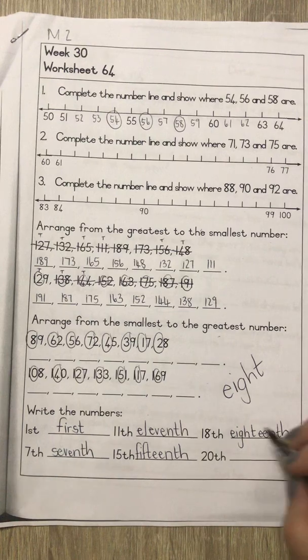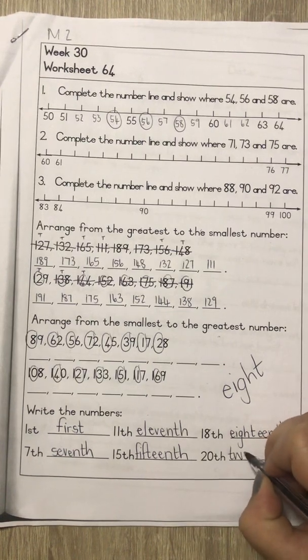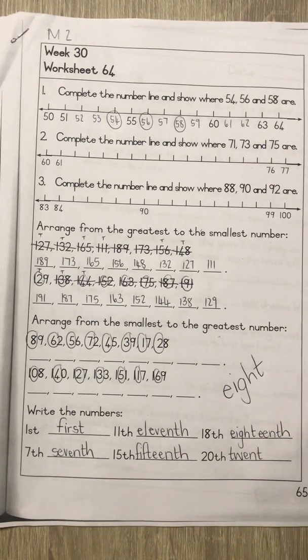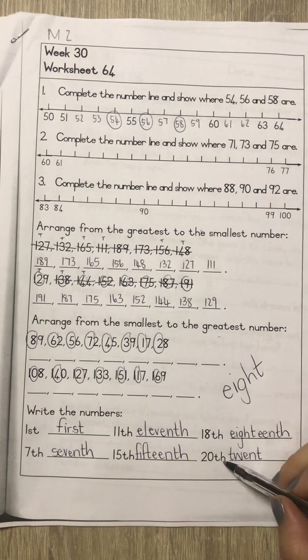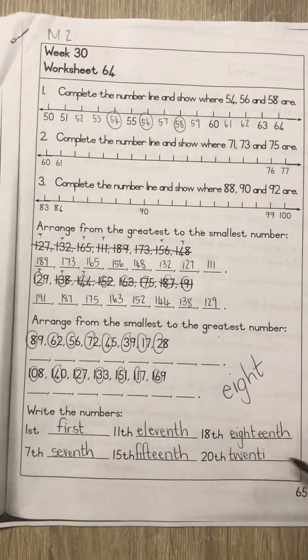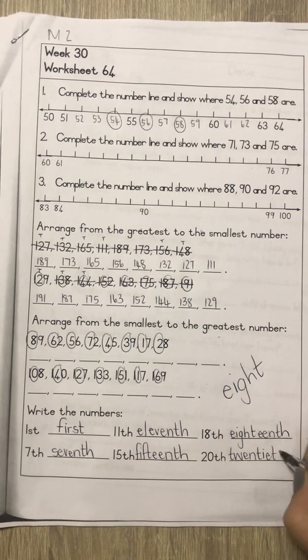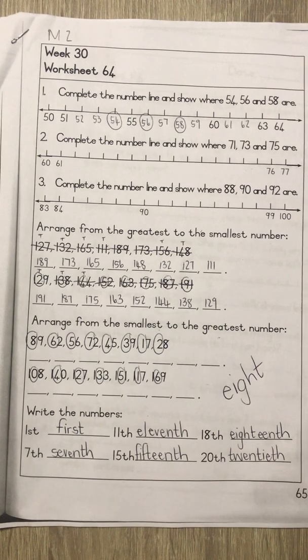And 20th, but now, almost like we do with the plurals, we don't put... we say 20th. 20th. Oh, that looks so wrong. Write it down like that, but for some reason it looks very wrong.